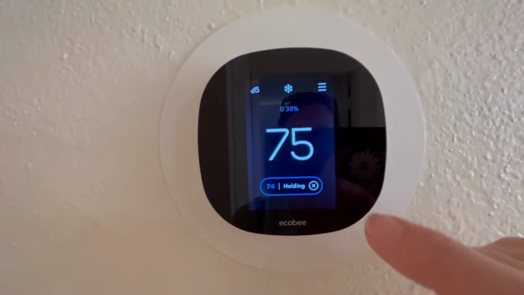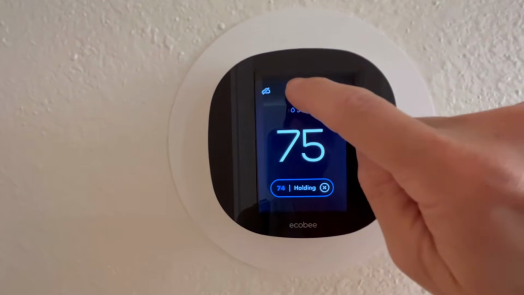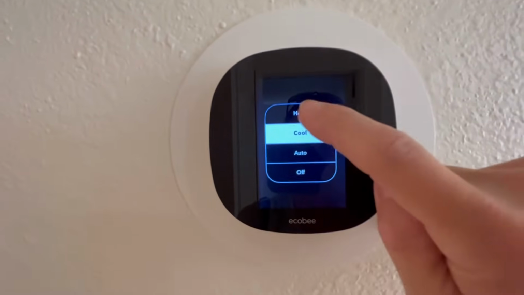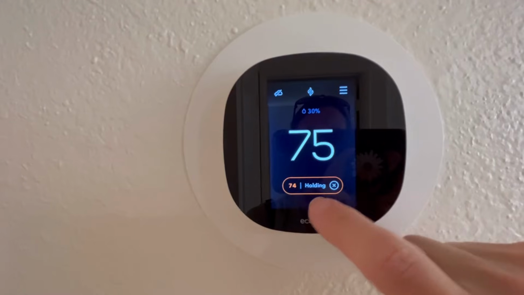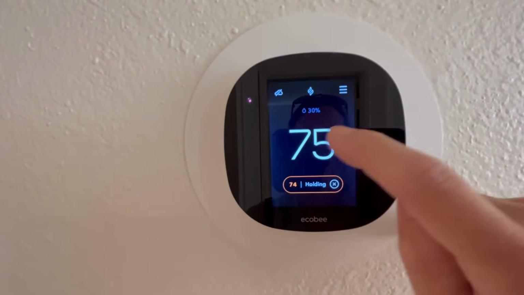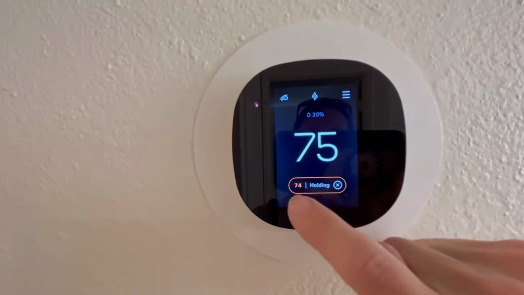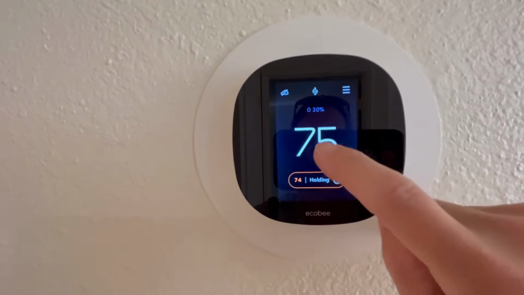Let's say you wanna switch it into the heat mode, just tap the icon at the top, switch to heat, and now it says 74 degrees and holding. So it's higher than 74. Once it gets below 74 degrees, the heat will actually kick in.